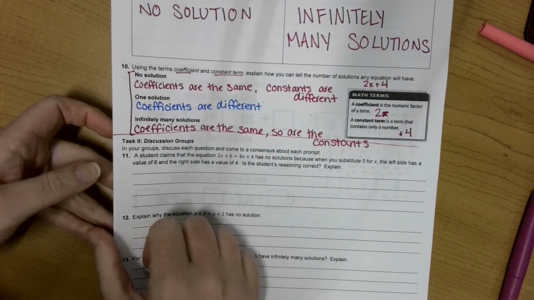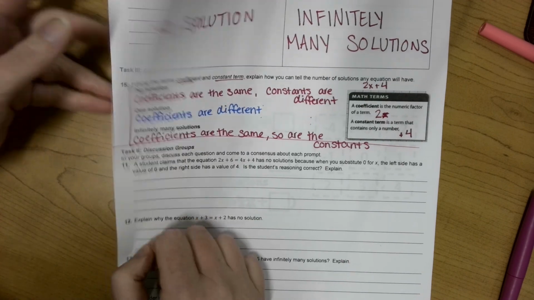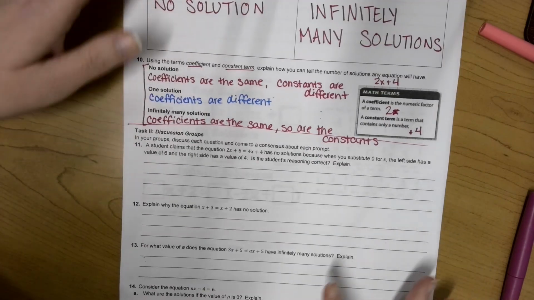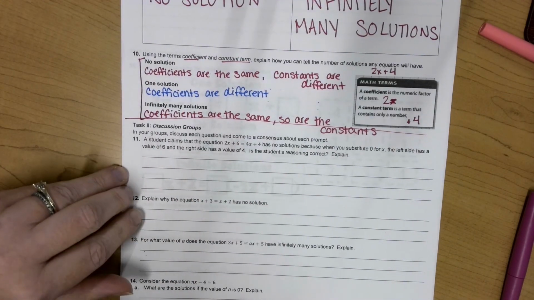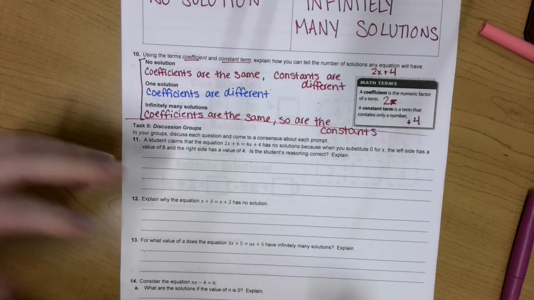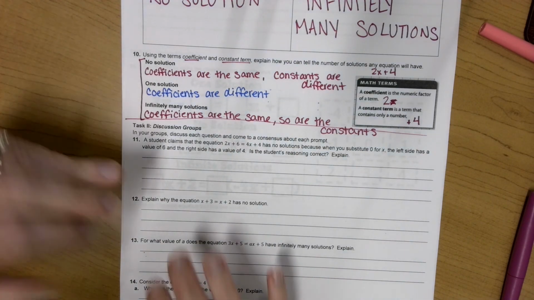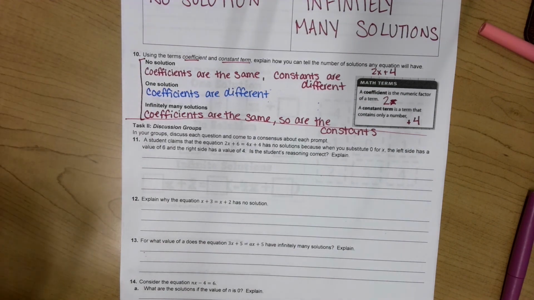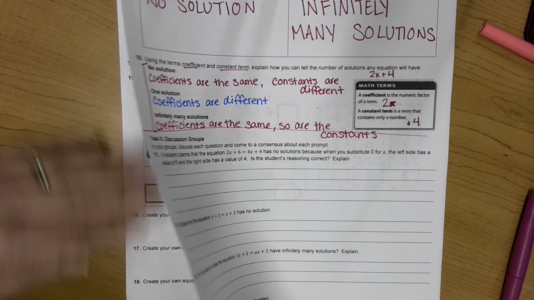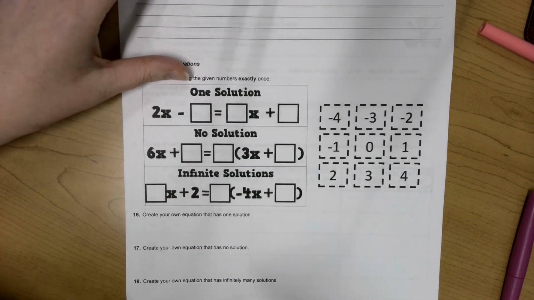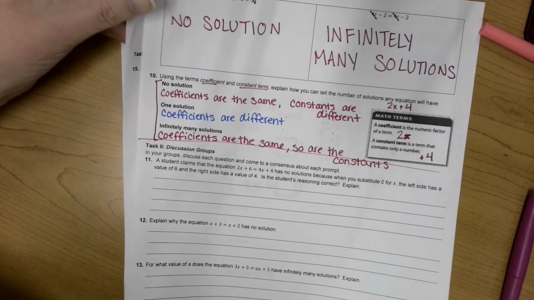I'm going to ask that you continue task 2 and 3 on your own. Task 2, it does say discussion groups. So if you have friends that are also taking this class and y'all would like to discuss these over email or Google Hangouts or text message, however, go for it. I would love it if y'all were able to talk to each other outside of class about these. That's my dream. And then task 3 is just creating your own equations. I think it'll be pretty interesting. I'm looking forward to seeing what everyone comes up with.